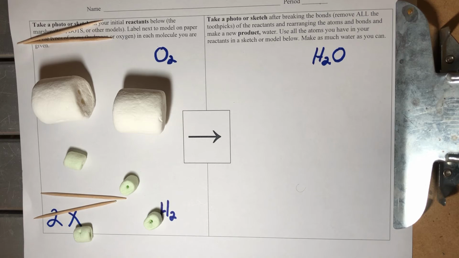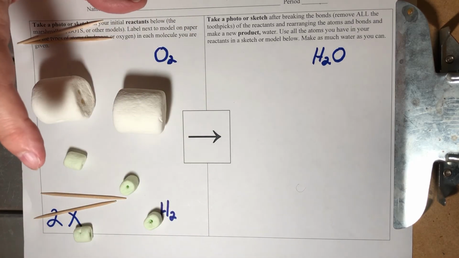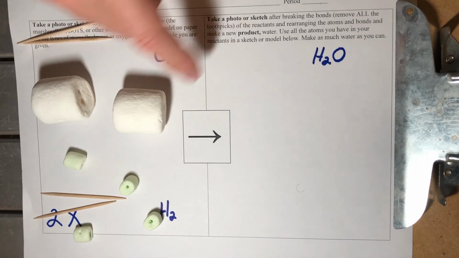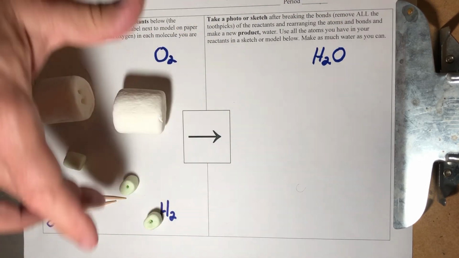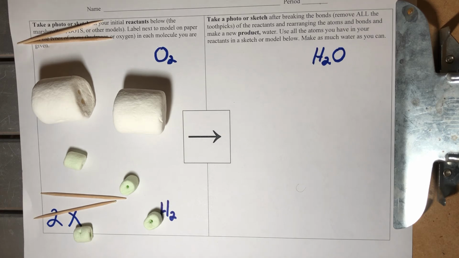And your job is to turn all of this through the reaction into water and have nothing left over in terms of the number of atoms. That's obeying the law of conservation of mass in chemical reactions. And another hint is that you're not going to make one molecule. You're going to have to make more than one, because one molecule of water only has 3 atoms in it, and you have 6 that you have to deal with.